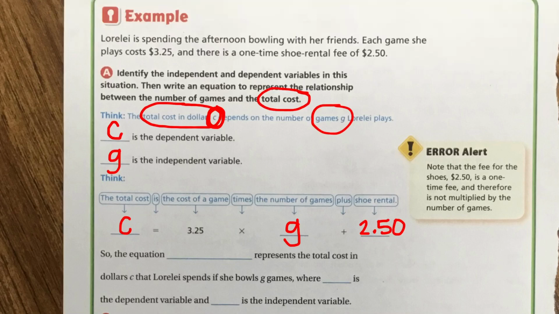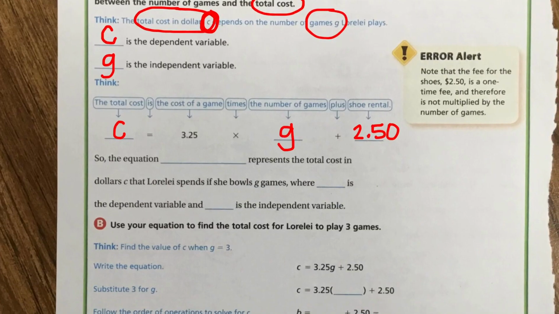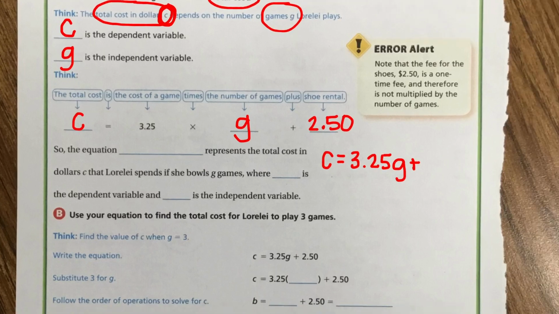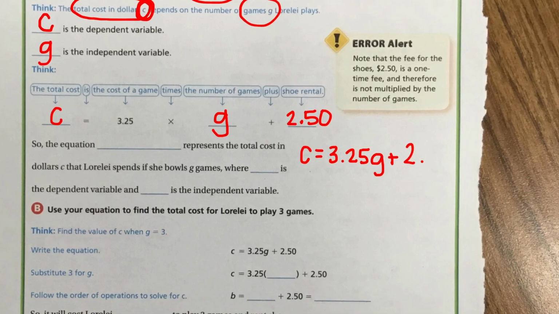$2.50 is not going to change. What is going to change? How much money I spend on games, right? The games are going to change, but the rental doesn't change. That's just a one-time fee. So here's my new equation. C equals 3.25G, or times G, plus 2.50. Okay.